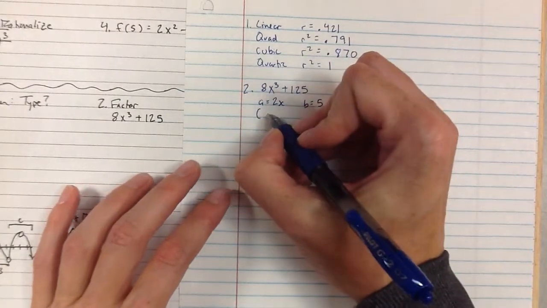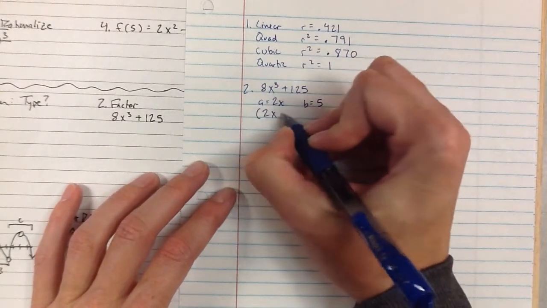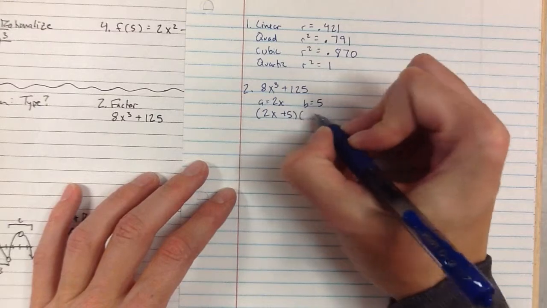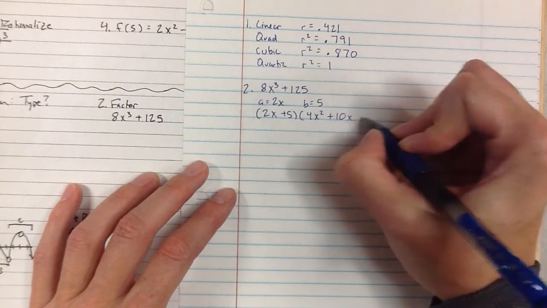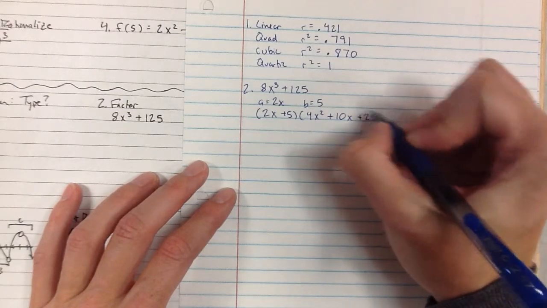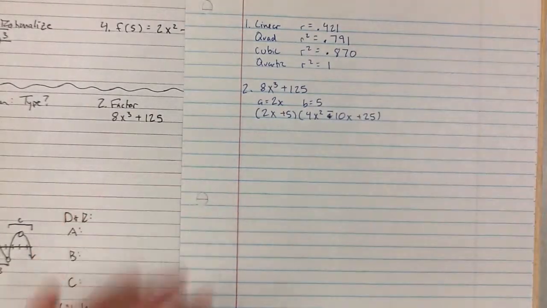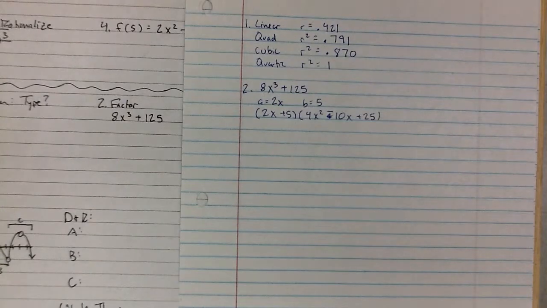So when I plug it into my equation, I got 2x plus 5, 4x squared minus 10x plus 25. And that is our cube factored out. Okay?